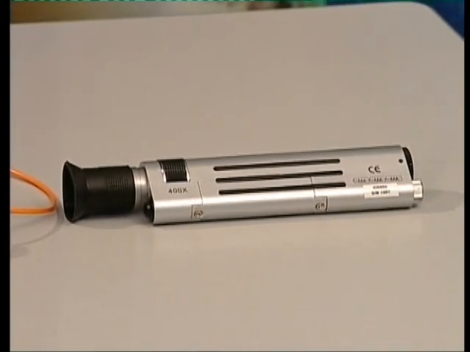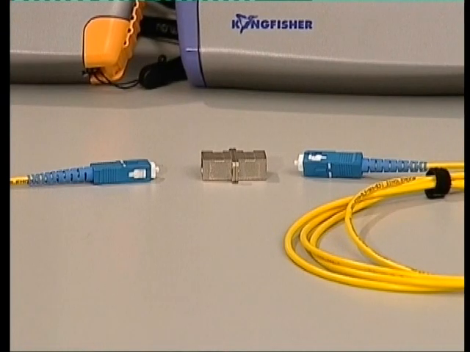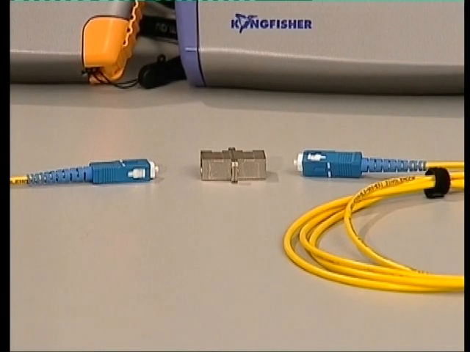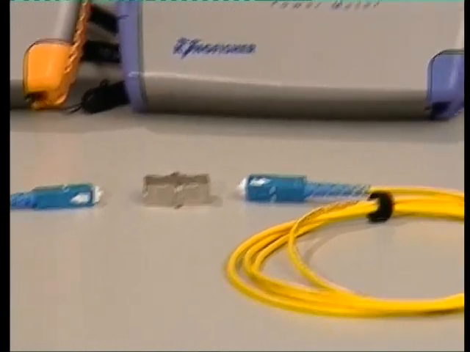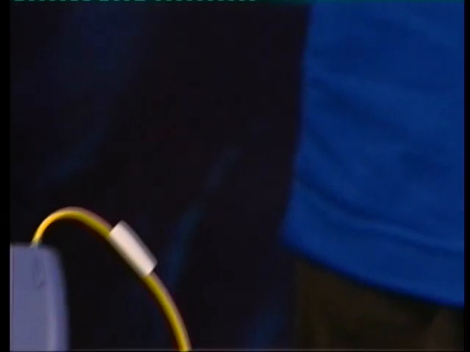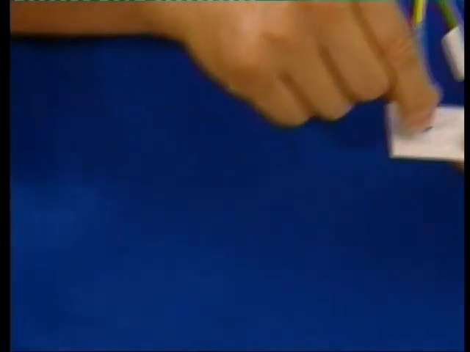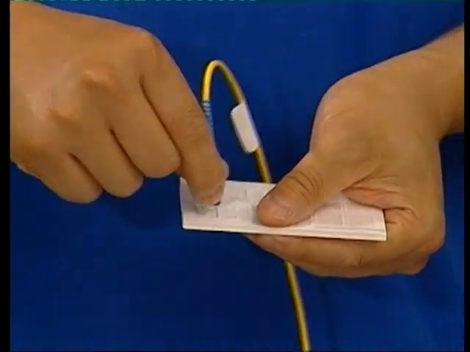Here is an example of an inexpensive microscope suitable for this sort of work, available with either ×200 or ×400 magnification. During testing, connector ends are cleaned before each insertion. This is time-consuming but important. So each test operator needs cleaning materials. Here we are using a simple cleaning device.